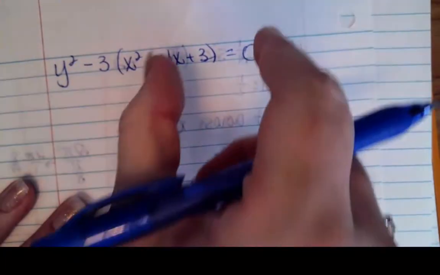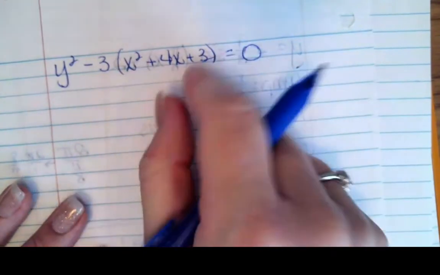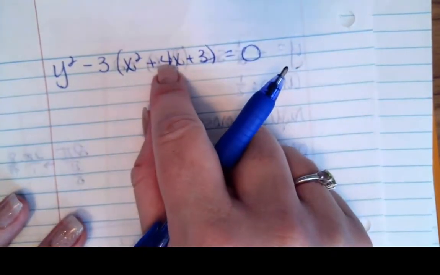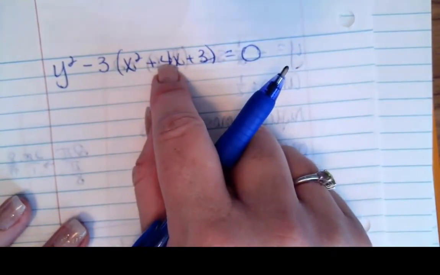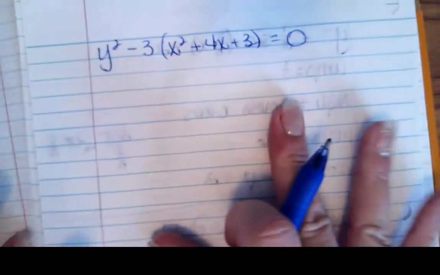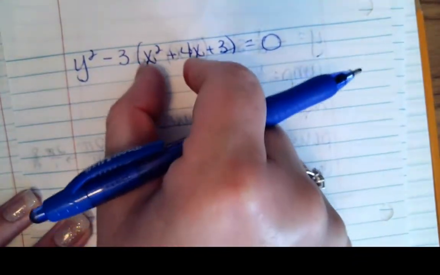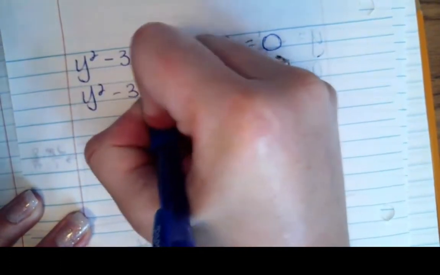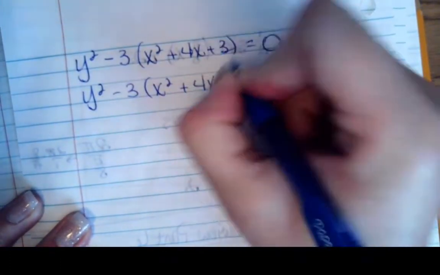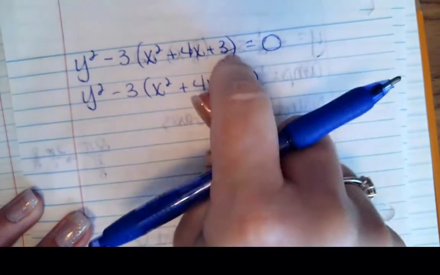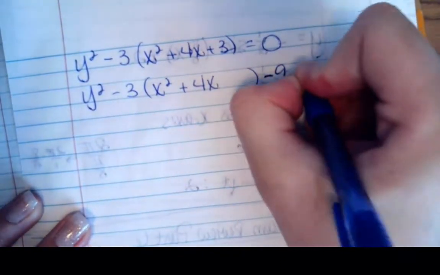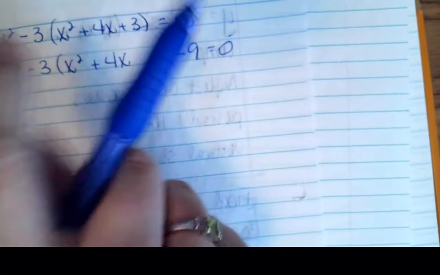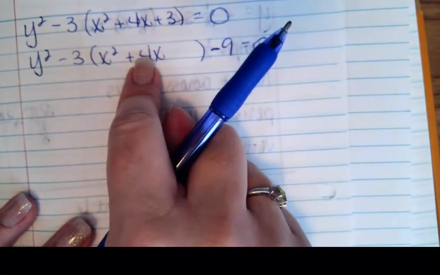And now I'm going to complete the square on this. Okay, so to complete the square, this is messy. You know what? Let's not do that quite yet. Actually, let's do that. Let's pull the 3 out of this one. So that gives me x squared plus 4x. But I'm going to take that negative 3 back to this and say minus 9 equals 0. So now I can complete the square on this. It'll just make it prettier.